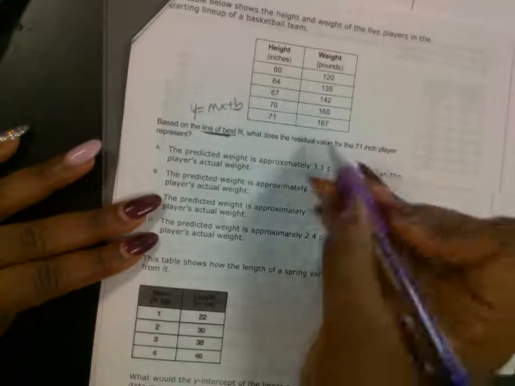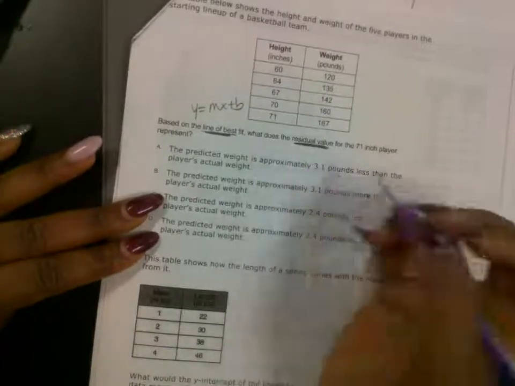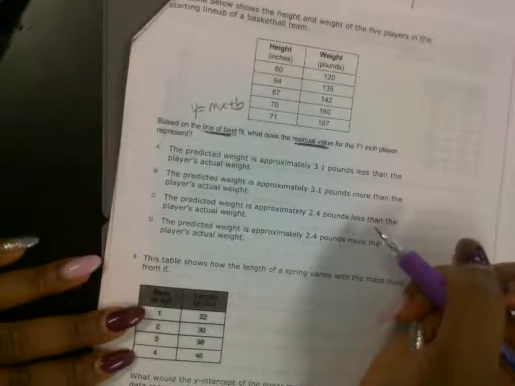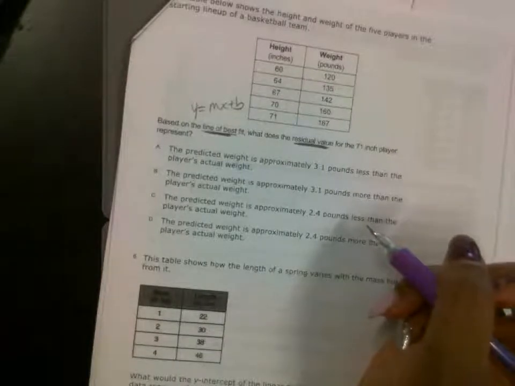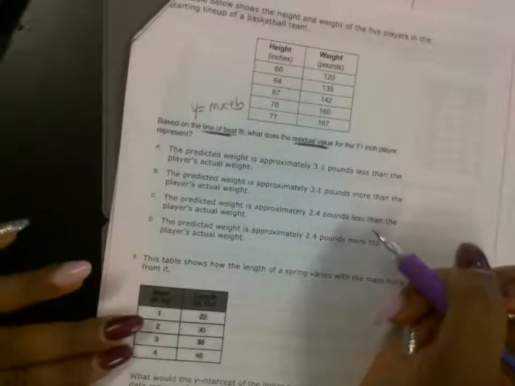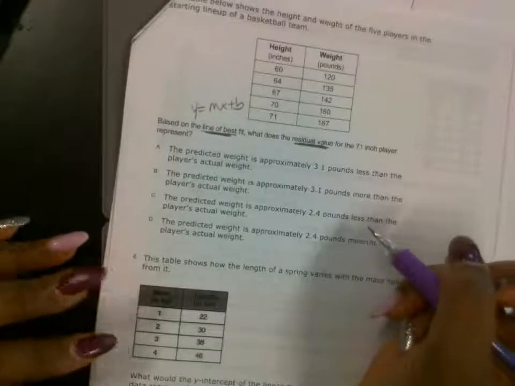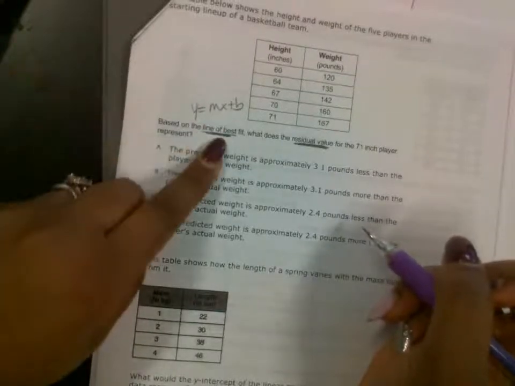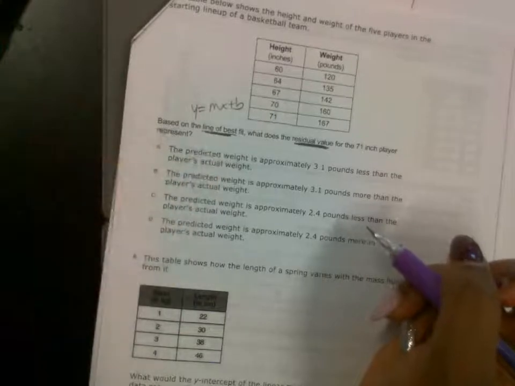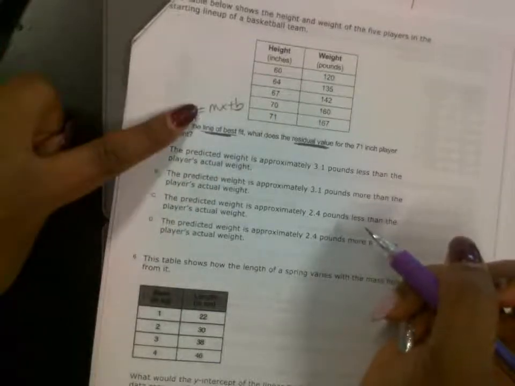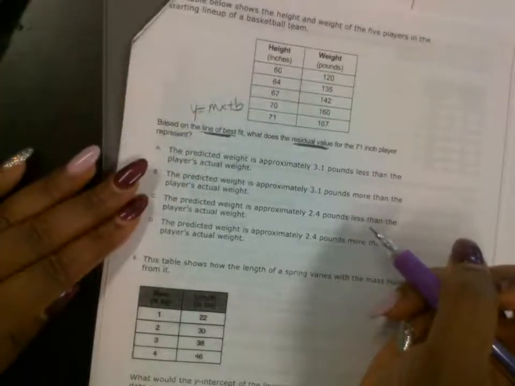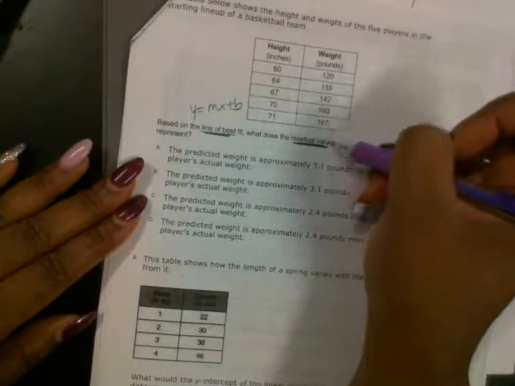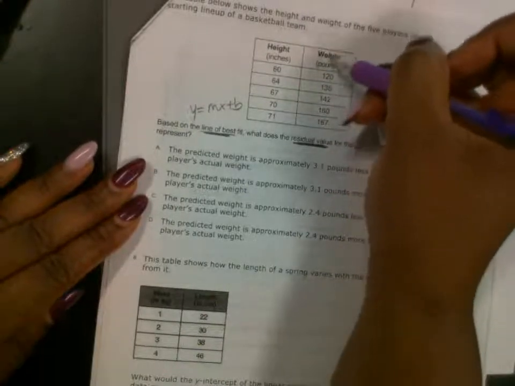We're going to find the residual value. Residual is how far your actual is away from your predicted. That's what residual is. So what you do is you get your line of best fit. All the values that are on the line of best fit are your predicted. The values that they give you are the actual values.